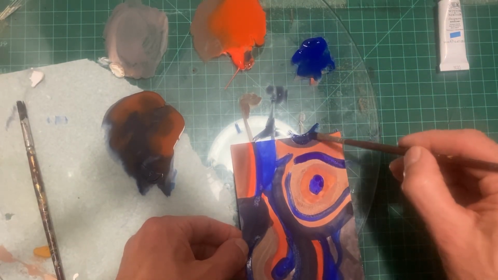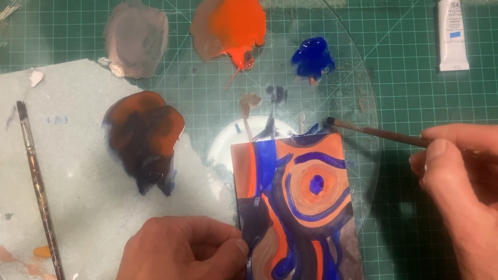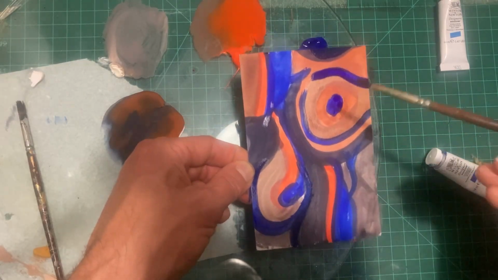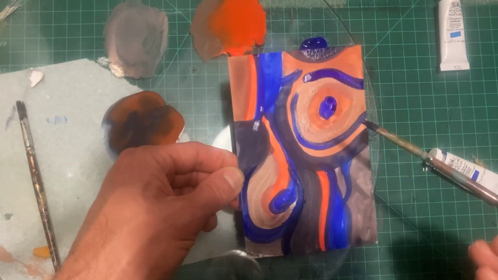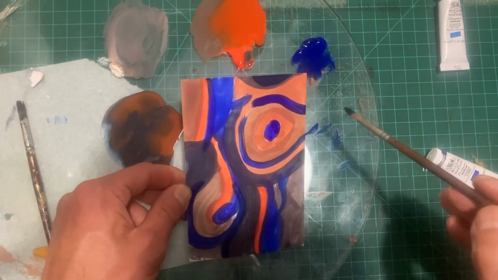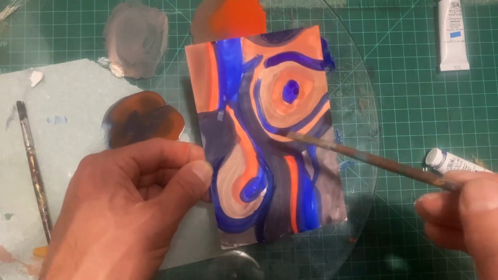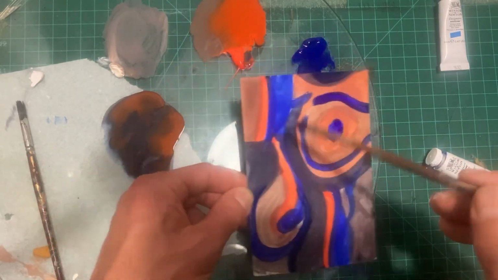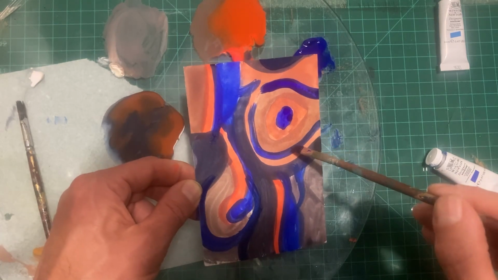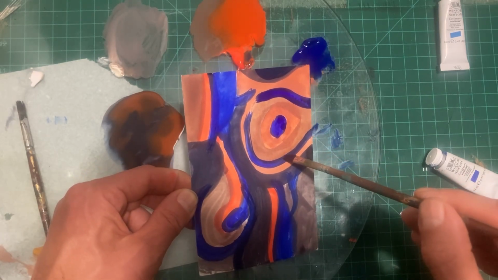So working intuitively to a degree, you know, I sketched out a basic plan with pencil. That means I could have changed my mind if I wanted to, so it's nice to have that option. I didn't. And then I'm also giving myself the freedom to make small adjustments to what I had originally with the pencil. That's okay.